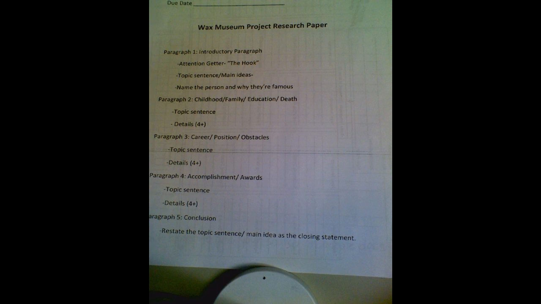Now we will go over language arts pages. These are labeled with an LA in the upper right-hand corner. The first page we will talk about is the page titled Wax Museum Project Research page. Please find this now. This page will tell you an outline of what to include in your paper for language arts.